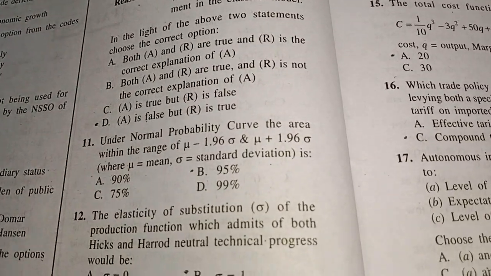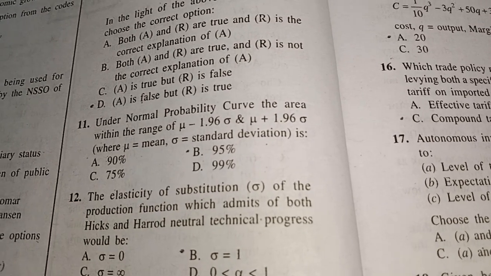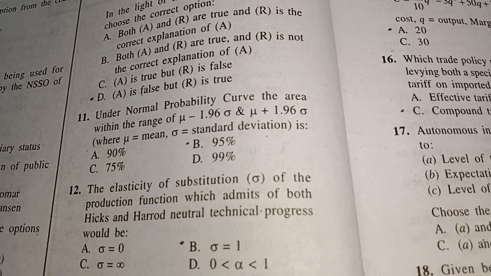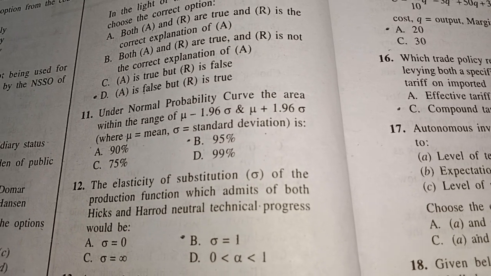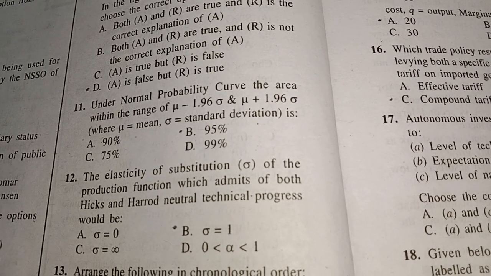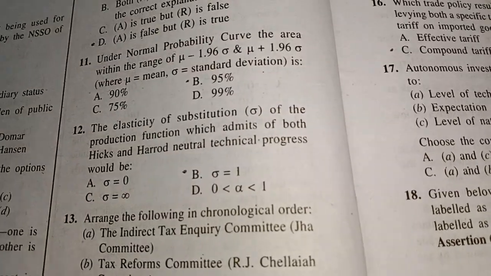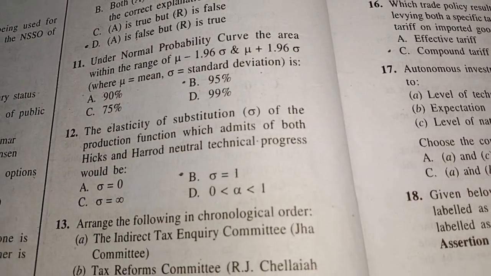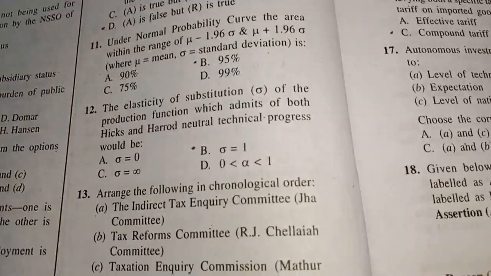Under the normal probability curve, the area within the range of mu minus 1.96 sigma and mu plus 1.96 sigma, where mu equals mean and sigma equals standard deviation, is 95%. The elasticity of substitution sigma of the production function, which admits of both Hicks and Harrod neutral technical progress, would be sigma equal to 1.